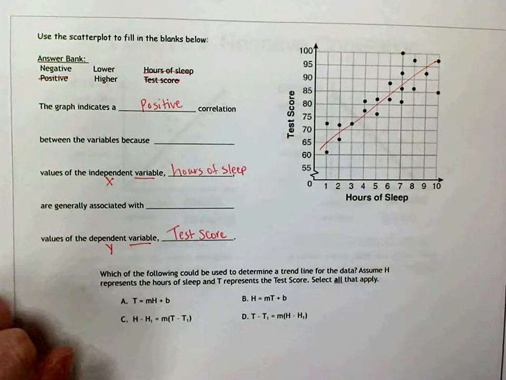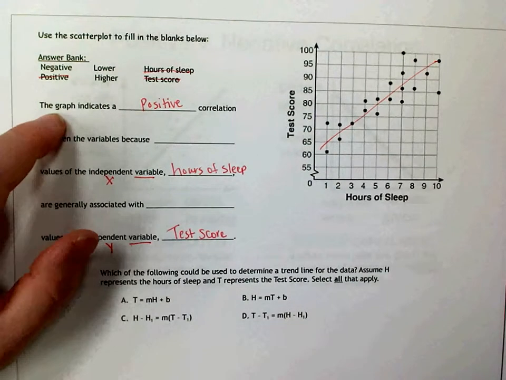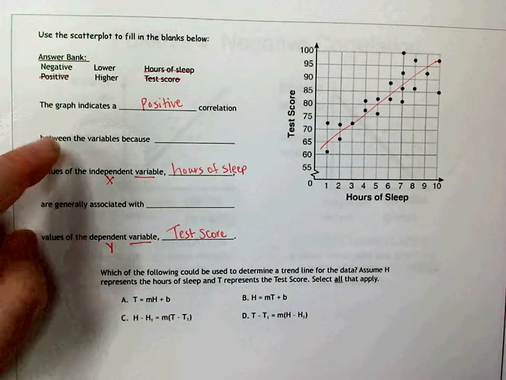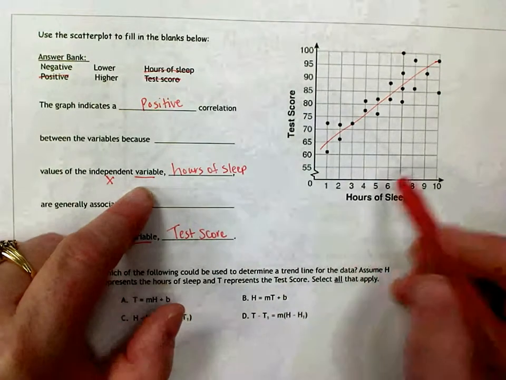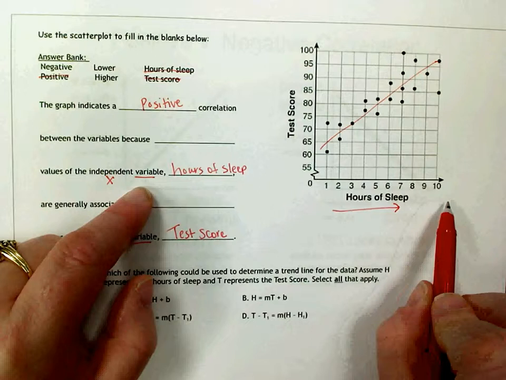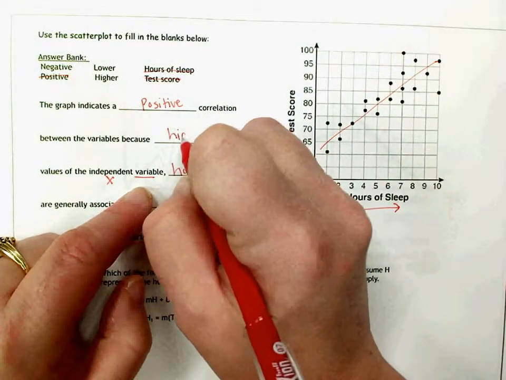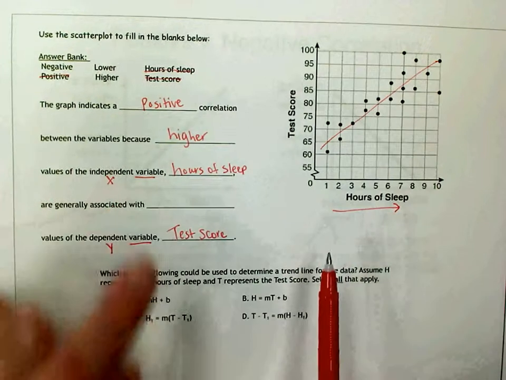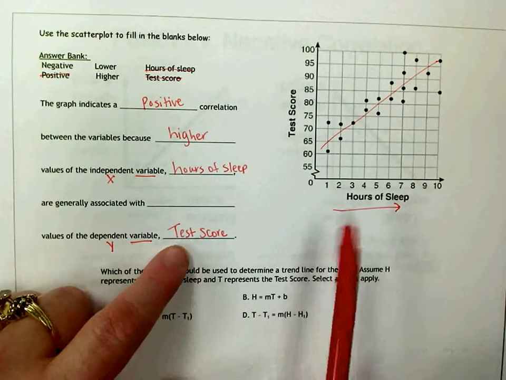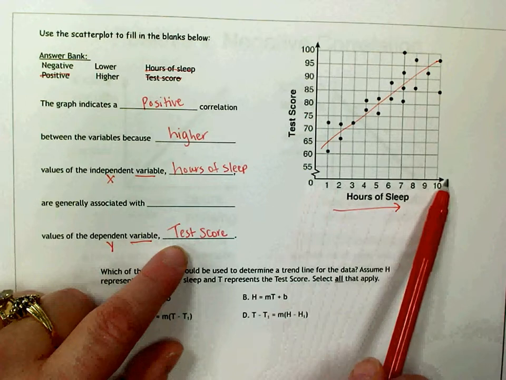So the graph indicates a positive correlation between the variables because what type of values of x? Well, we're always going to read left to right, so these are always going to be getting higher, always going to be higher in this first spot. As these are getting higher, what's happening to the test scores? The more hours of sleep we get, our test scores are going up.